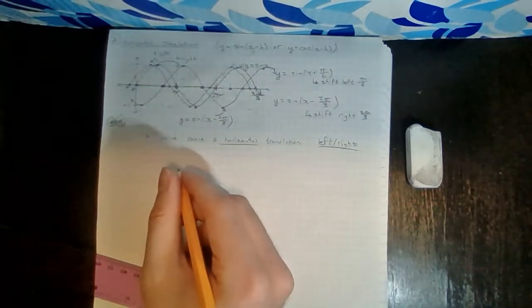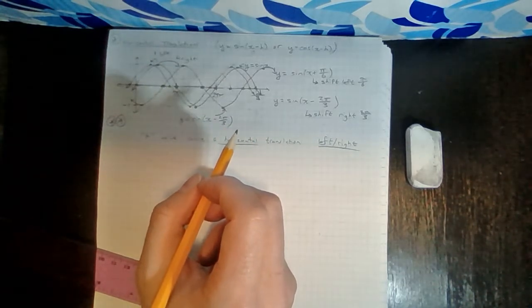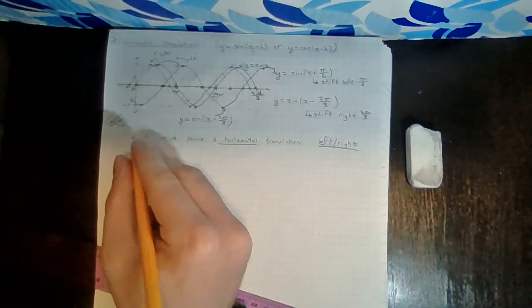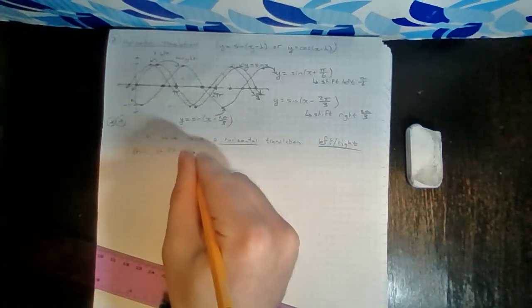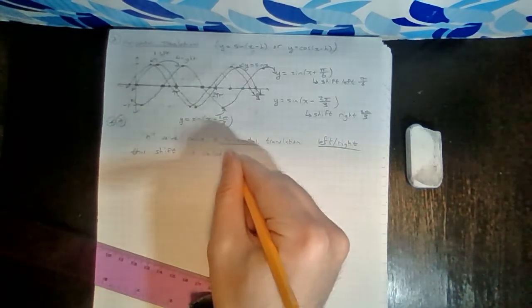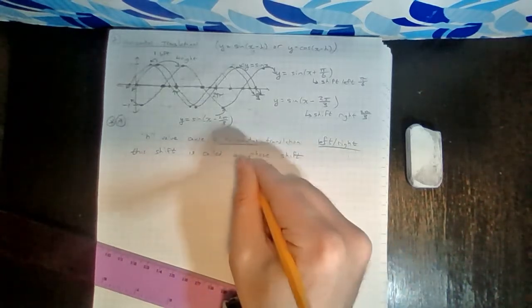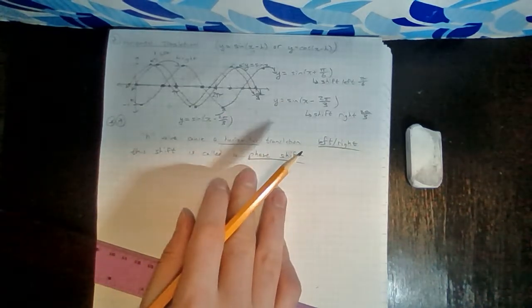And specifically when we're talking about sine and cosine functions and other cyclical functions, this shift is called a phase shift. We're still cycling back and forth. We're just shifting that cycle. So that's translations of sine and cosine.